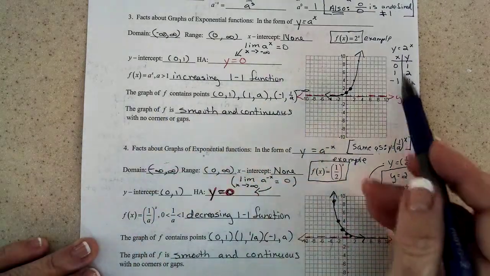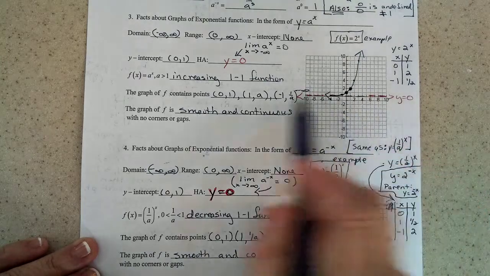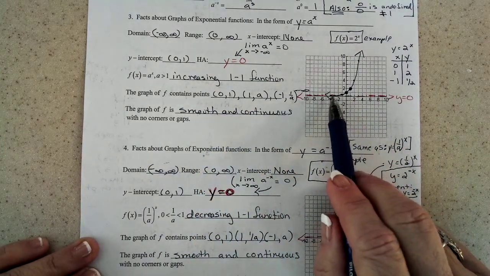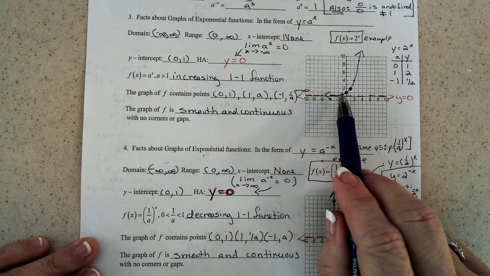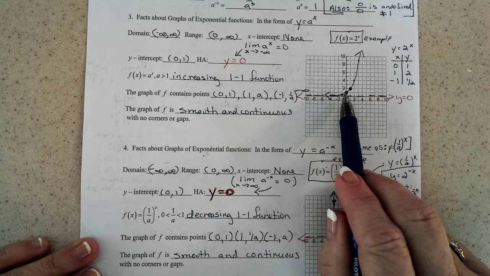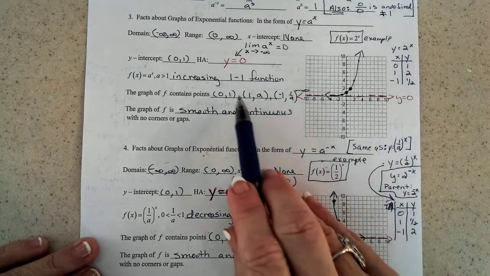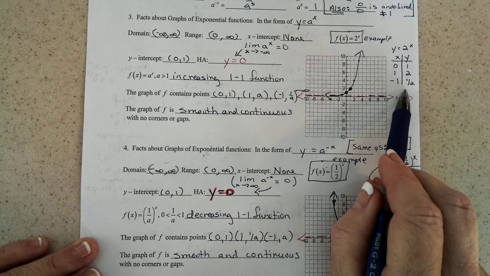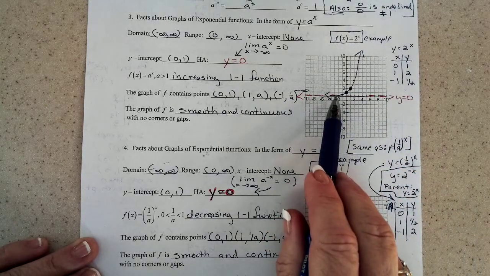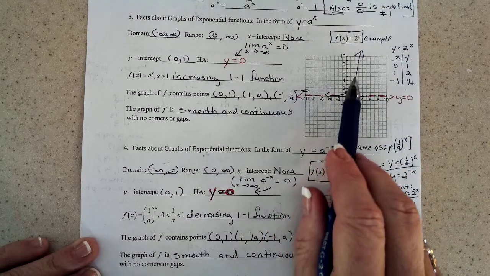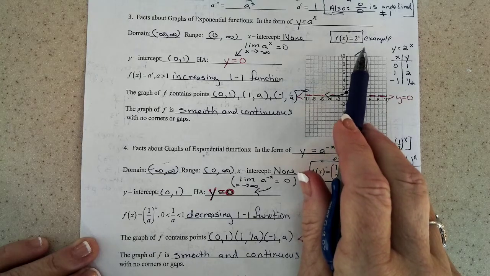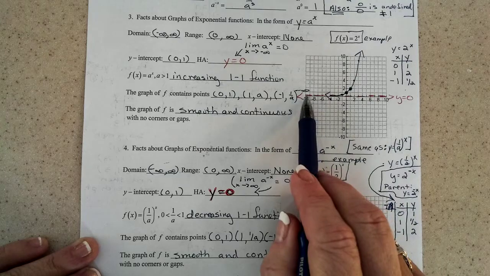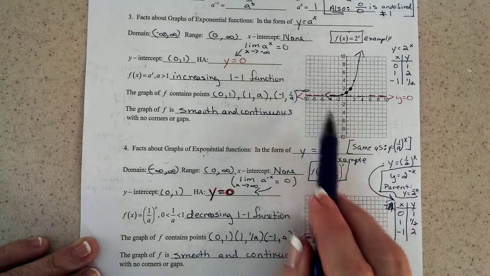When we graph these points, we get an increasing one-to-one function, which means that it's a function and its inverse would be a function. That's called one-to-one. So the graph contains those points. These are just the coordinates of the points that we've got over here. And this graph is smooth and continuous. Note that as x approaches infinity, y approaches infinity. As x approaches negative infinity, y approaches 0.